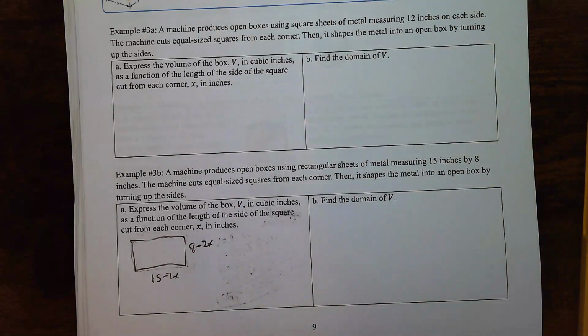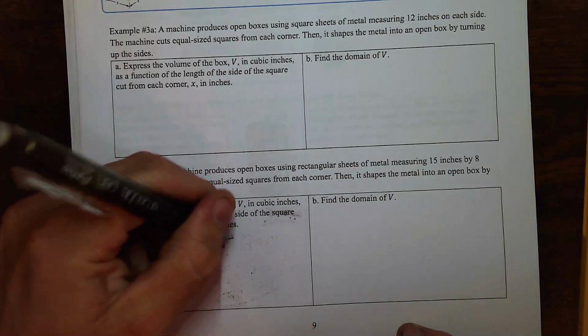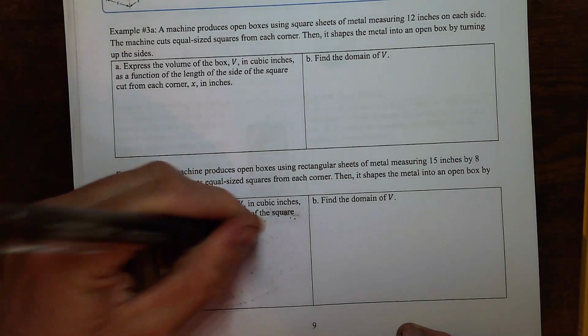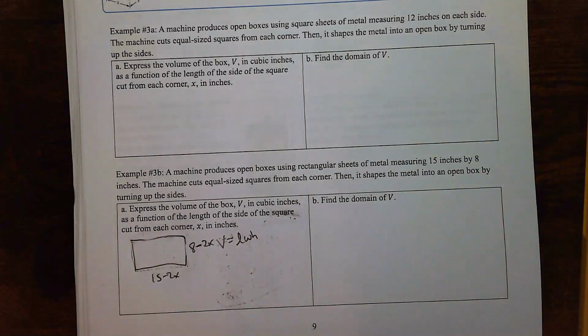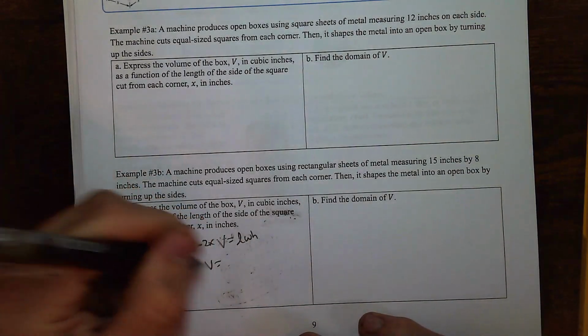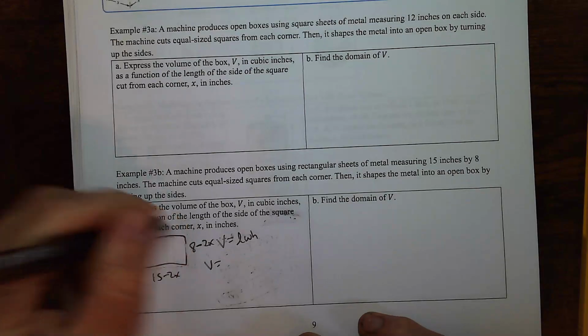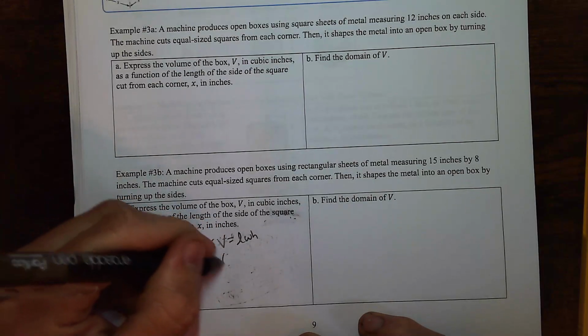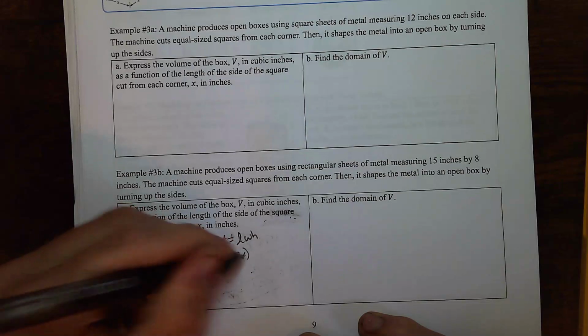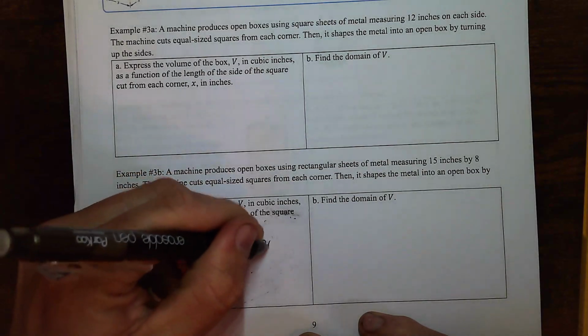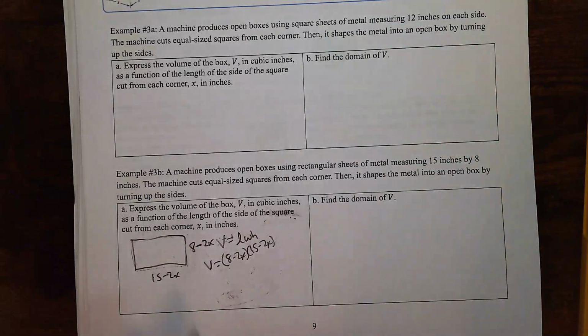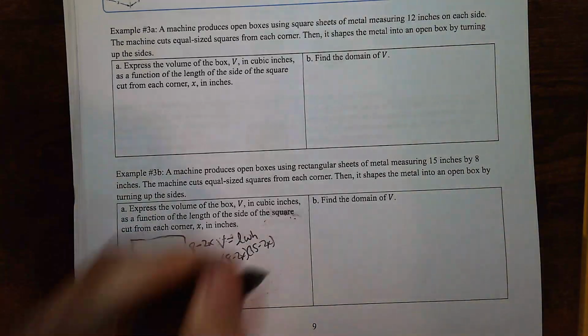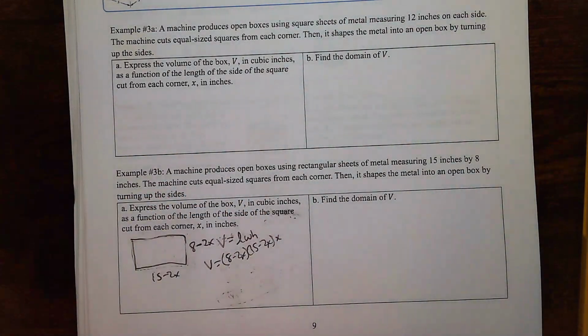Okay. So next, what I'm going to do is determine an expression for the volume. So the volume, recall, is length times width times height. And so the volume would be basically one dimension times the other dimension times the height. We'll get to that in a moment. So 8 minus 2x times 15 minus 2x. And then the height, how tall it would be, well, x is the amount you're cutting from each side. So x would be the height.